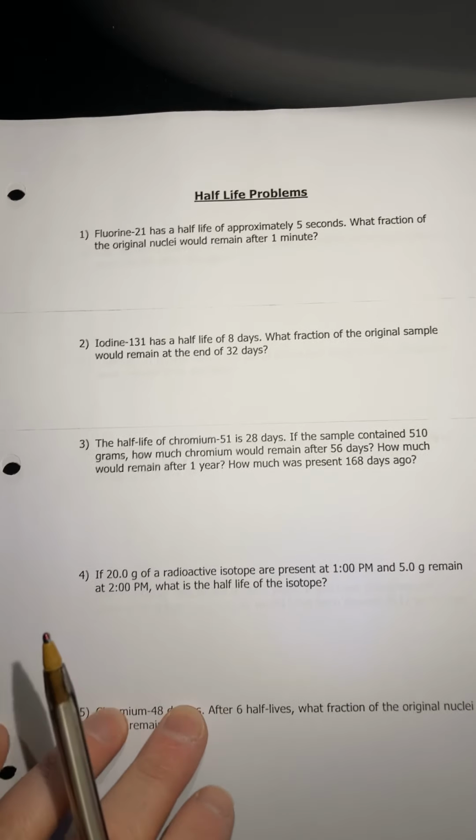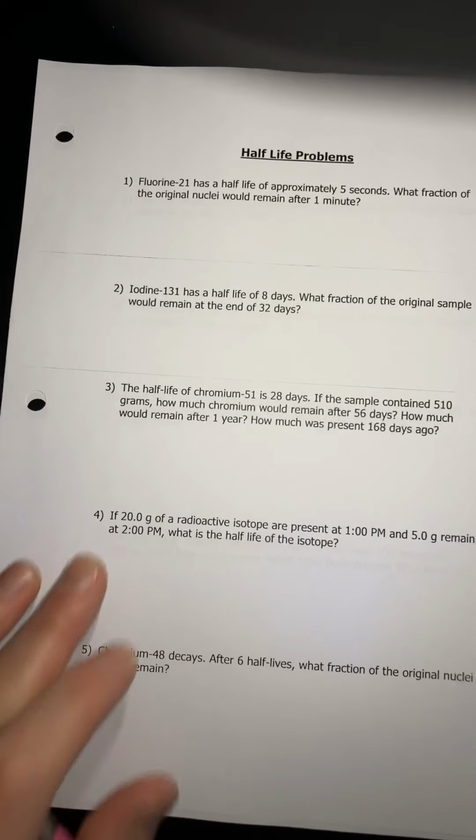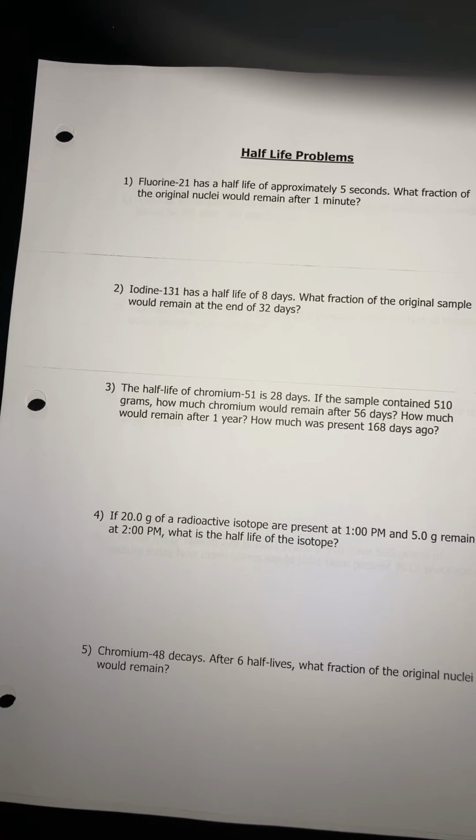Okay, so look at number 1. This says fluorine-21 has a half-life of approximately 5 seconds. So that's a pretty short half-life. What fraction of the original nuclei would remain after 1 minute? All right, this one's going to be pretty long.